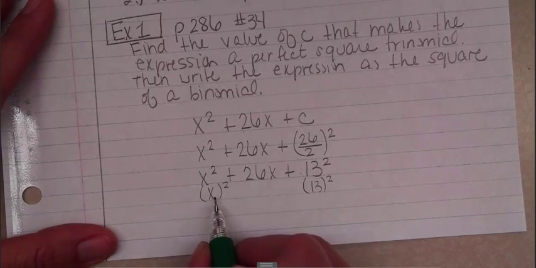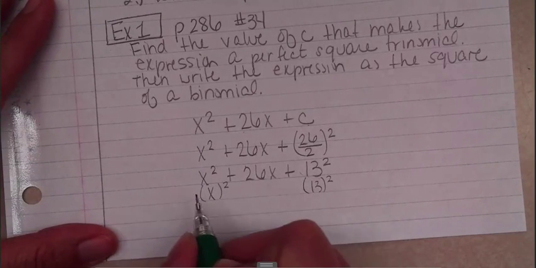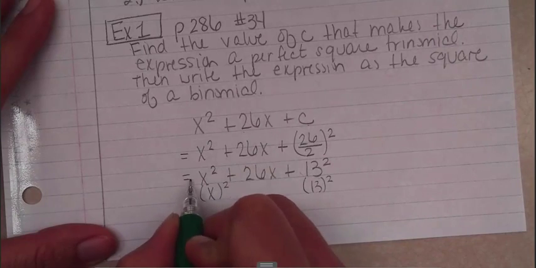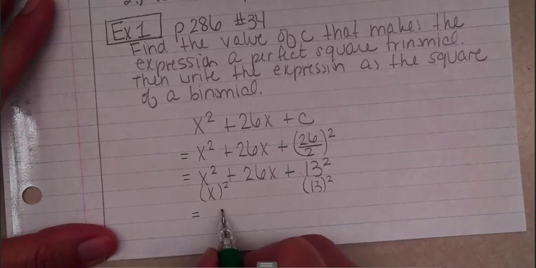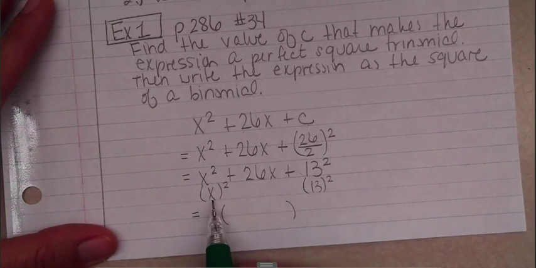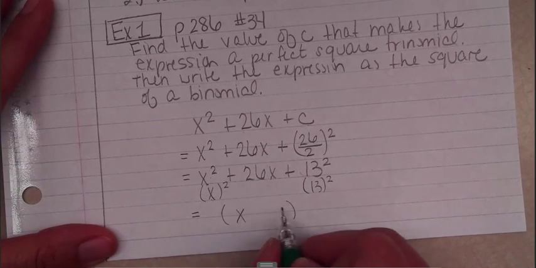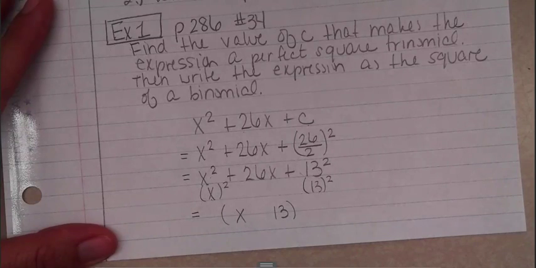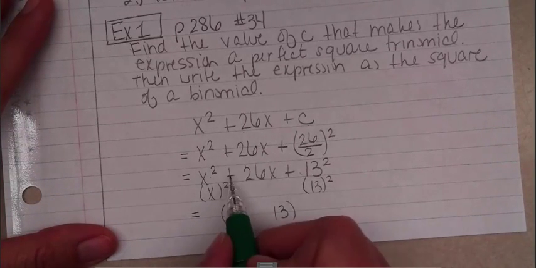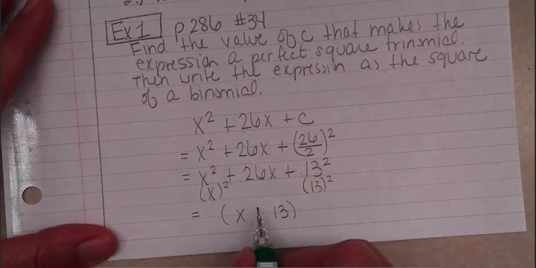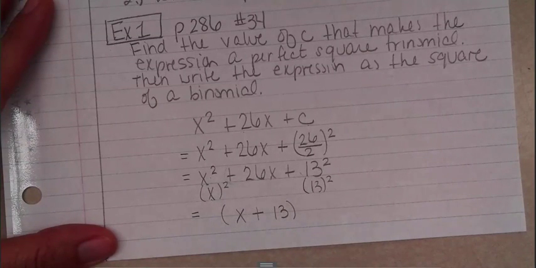Okay, so that tells me then that I can write this as a square of a binomial. So I should write equals. This is going to be the square roots of these two terms, so x and 13. What sign am I going to take? Well, I'm going to take the sign of whatever b was. That gives me a binomial squared.